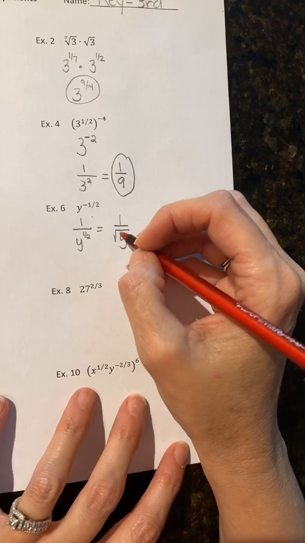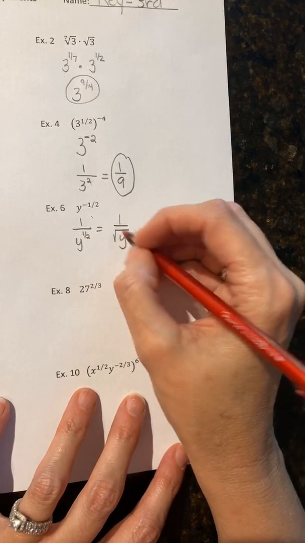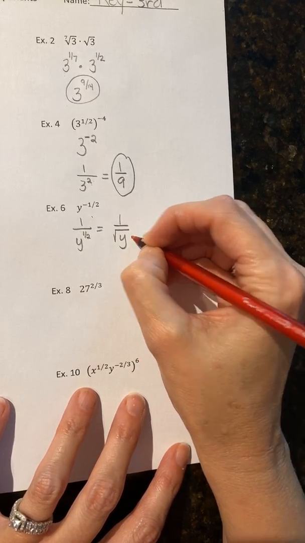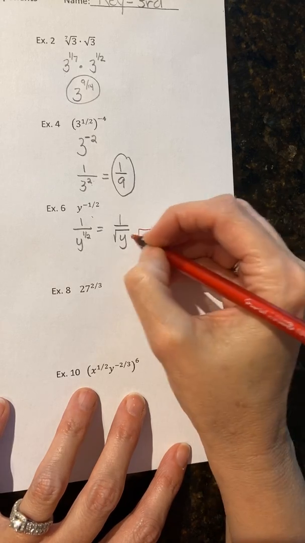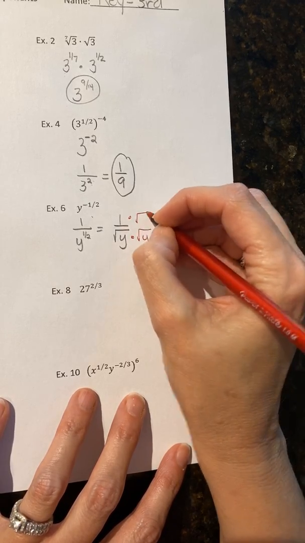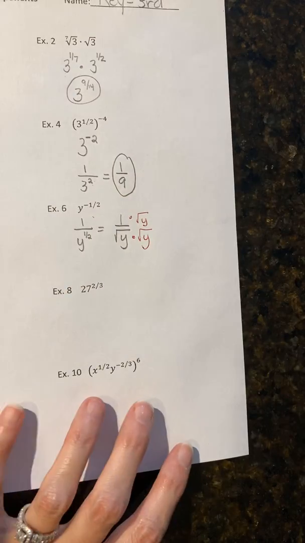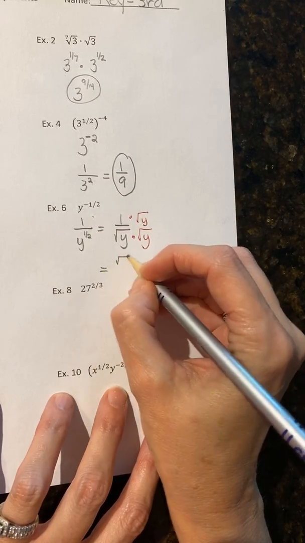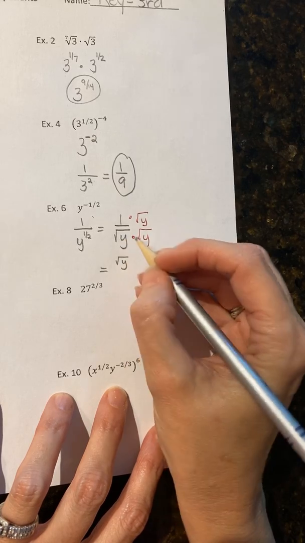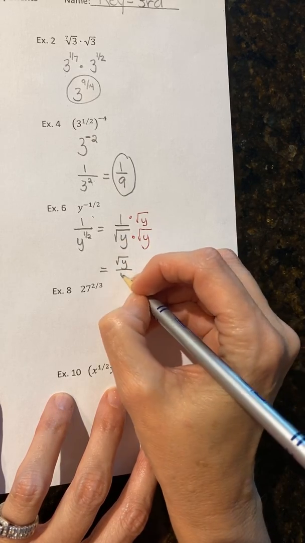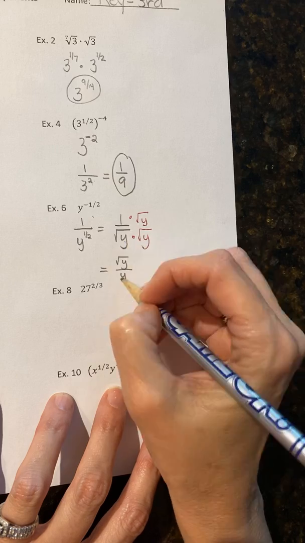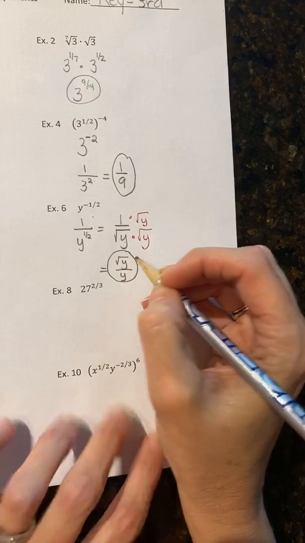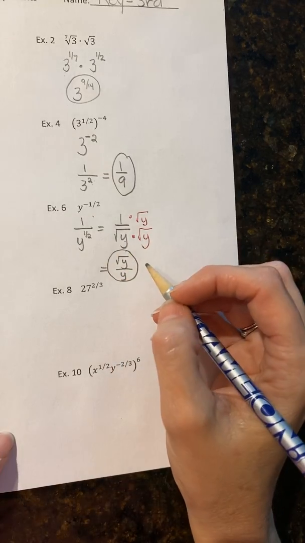So we have to do something called rationalizing the denominator. To do that, you multiply by square root of y. Whatever you do to the bottom, you have to do to the top. And so your answer winds up looking like this. 1 times square root of y is square root of y. And square root of y times square root of y is just y. Twins, 1 comes out. So that's what that one looks like.